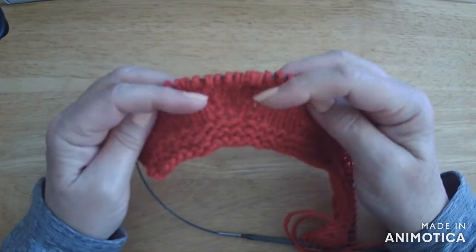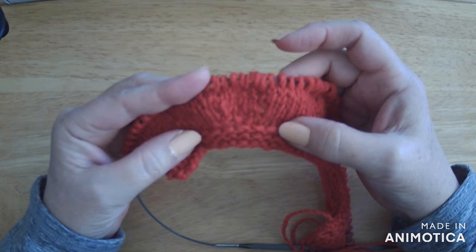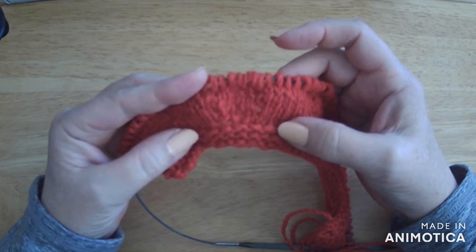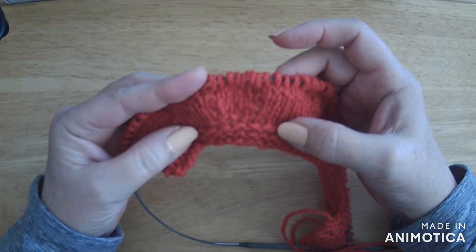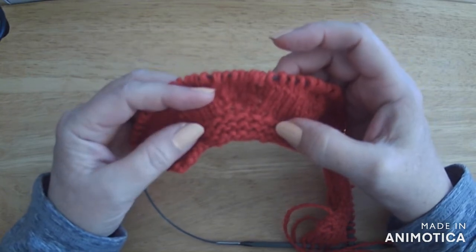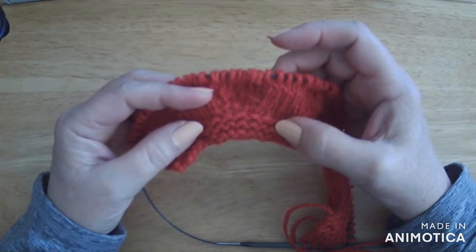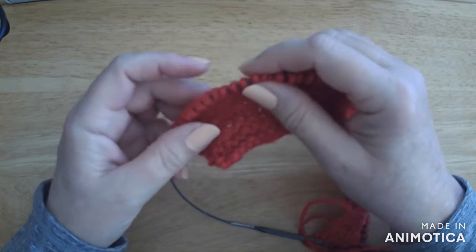This section here, you can see the increases, and that was our left lifted increase, or LLI, and your right lifted increase, which is RLI. That's this section right here.